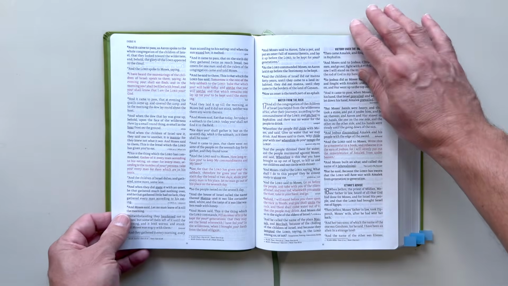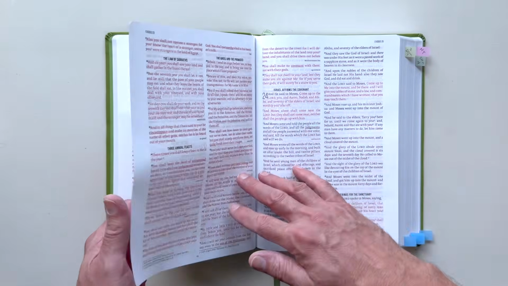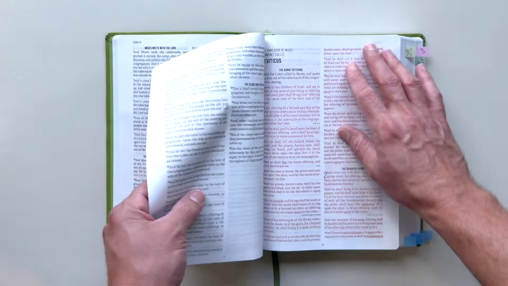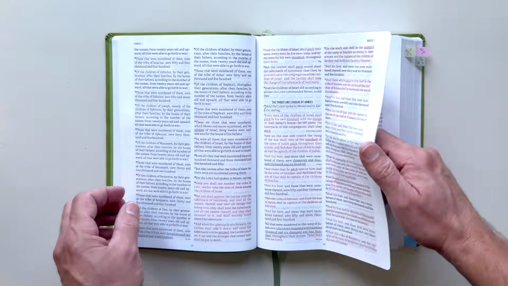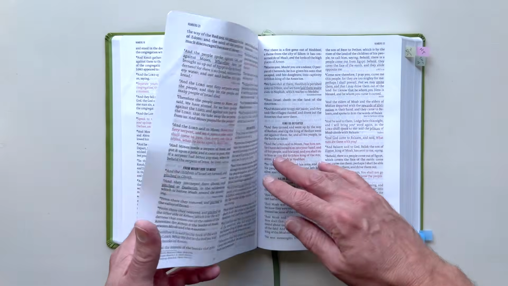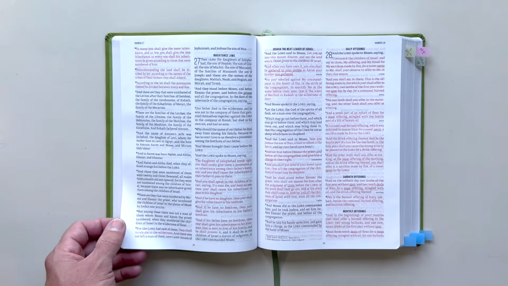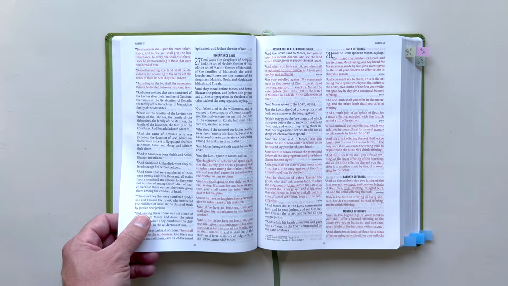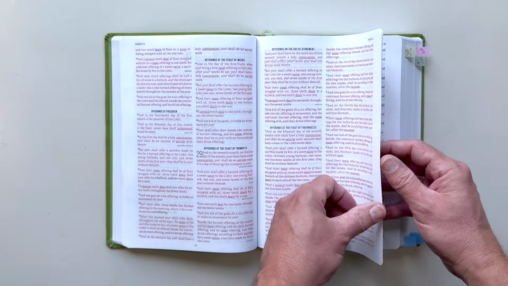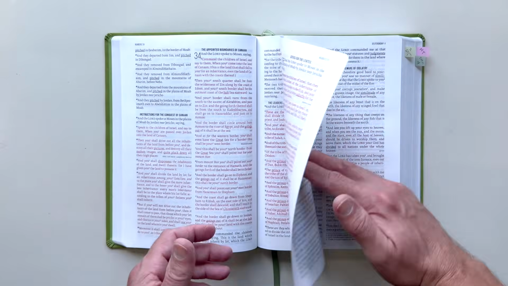I don't have a page for that in my notes. I failed. Let's go through it and see. Well, see, this is why you don't want to try to do stuff like this on the fly. I thought I had it in my notes, but I don't see the page number or the scripture. But maybe we'll come across one. I'll flip through this a little bit.